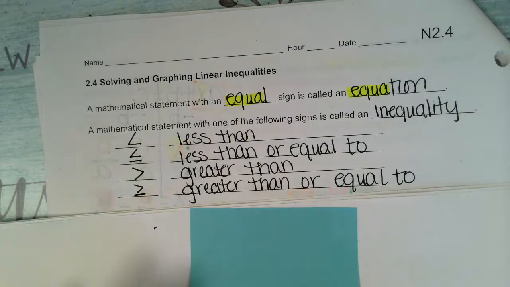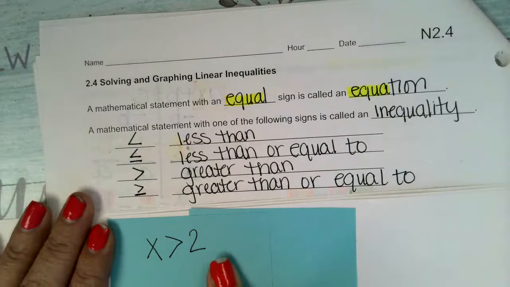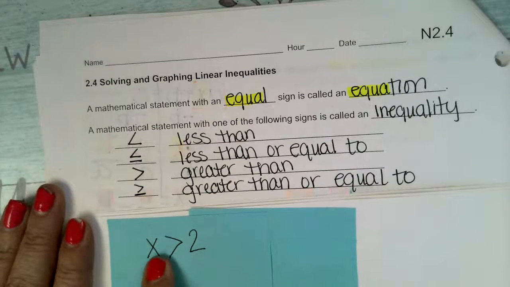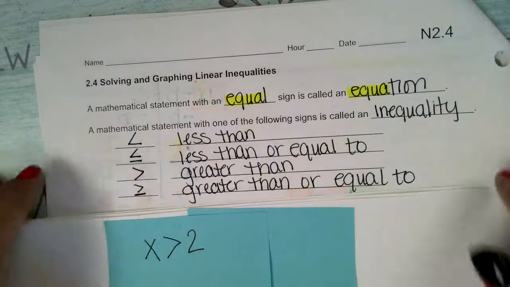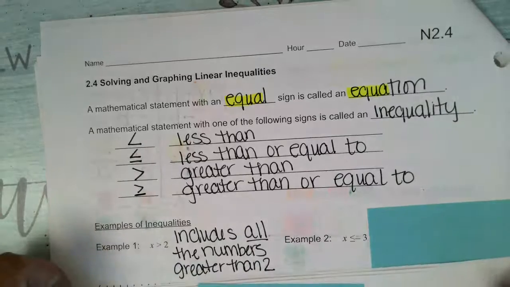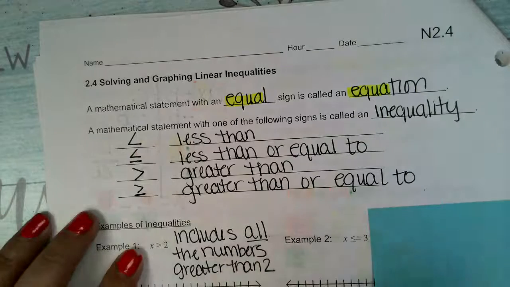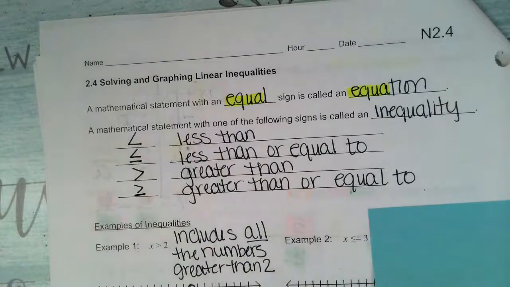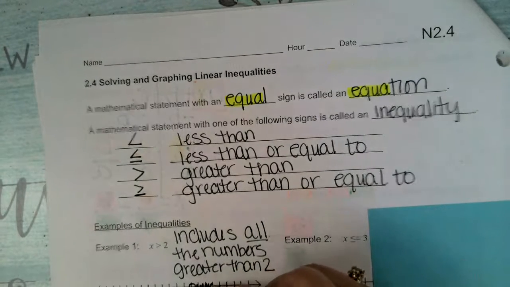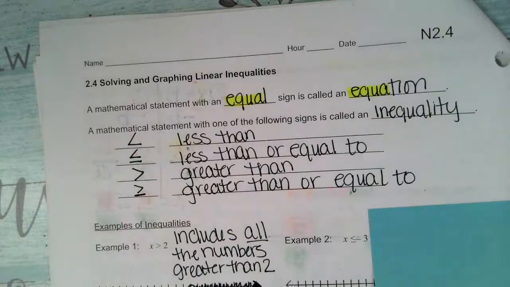So some examples of inequalities. If I look at example number 1, x is greater than 2. What that means is that all the numbers, all the possible solutions must be greater than 2. So that means it's going to include all the numbers bigger than 2. So that's going to be an open circle, and we're going to talk about open and closed circles in a second, but this will be an open circle on 2. And then it's going to shade all the numbers that are bigger than 2. So that means I'm going to shade going this way. And don't forget, you must shade in your arrow as well to show that it keeps going on forever and ever.